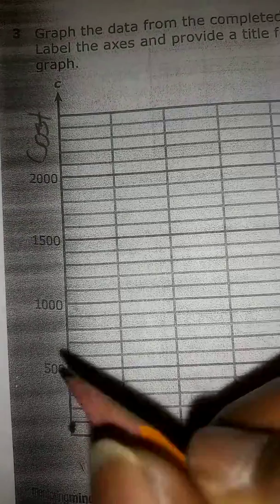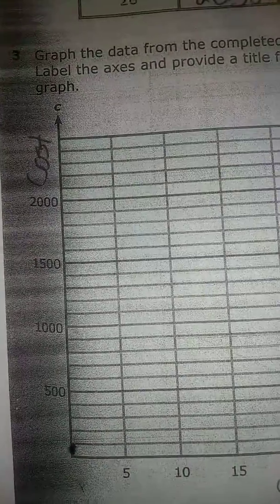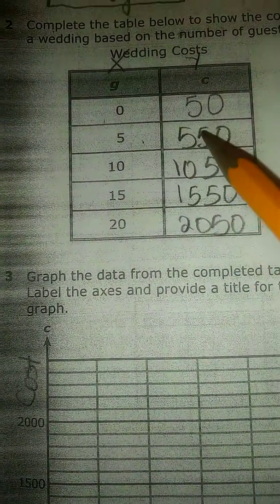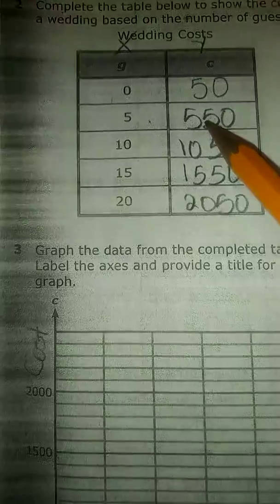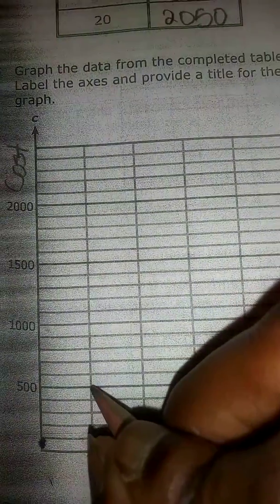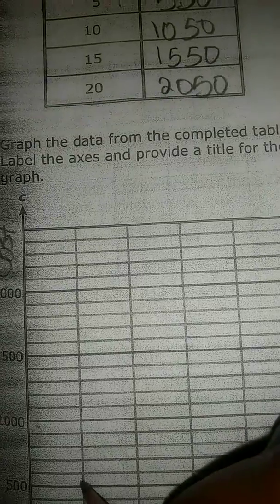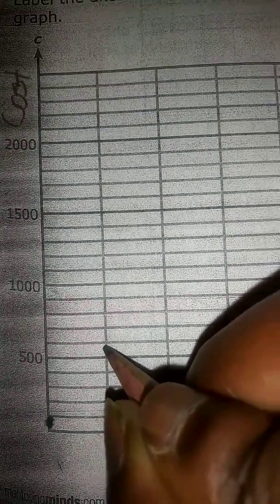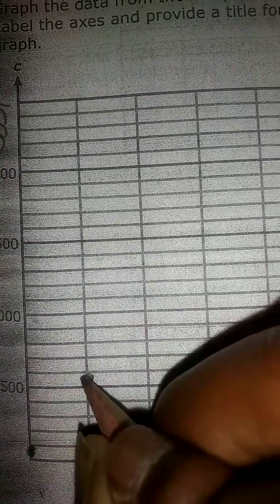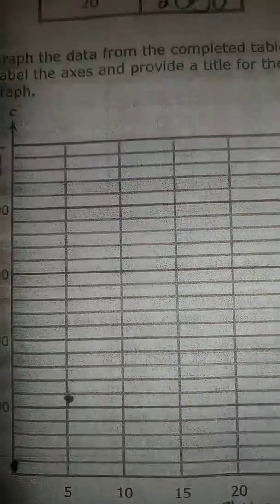Okay. When g is 5, or when x is 5, then the y value, or c, becomes 550. So we're going to plot it when x is 5. The y value is 550, so that's 500, 600, so it's going to be between these two numbers, 500 and 600.